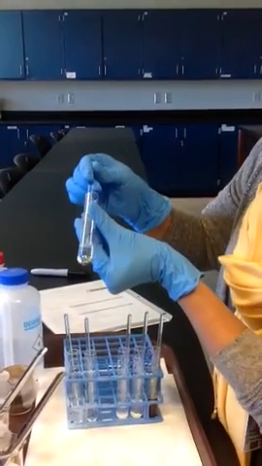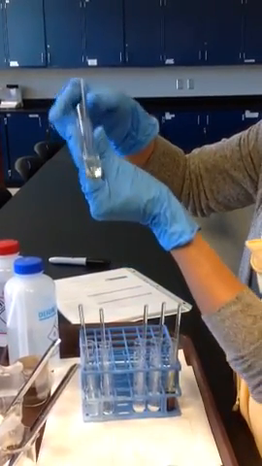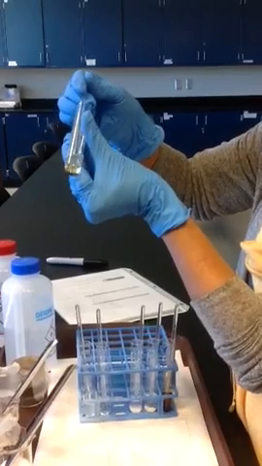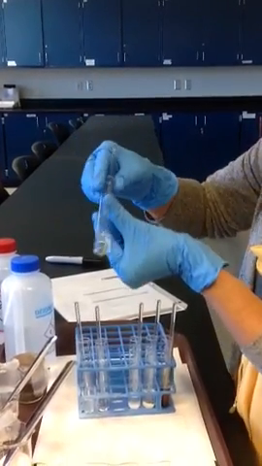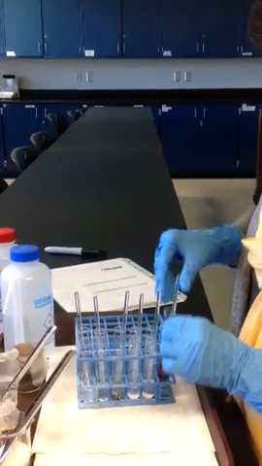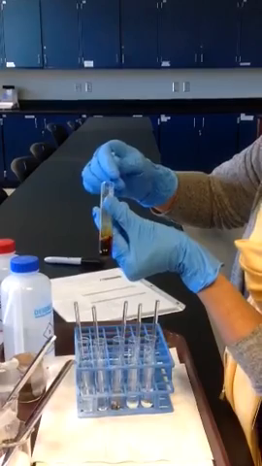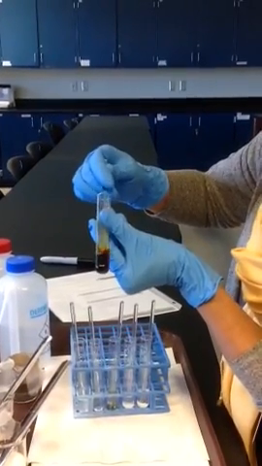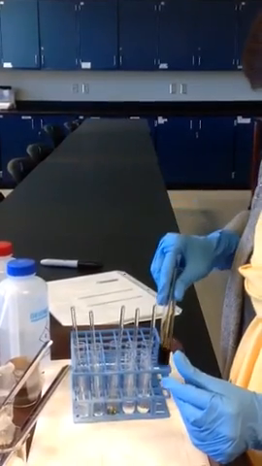Third one, let's look at iodine in water, and notice the crystals remain without dissolving. And let's look at iodine in paint thinner, and you can already see the color change up here. So you can see that it dissolves in paint thinner.